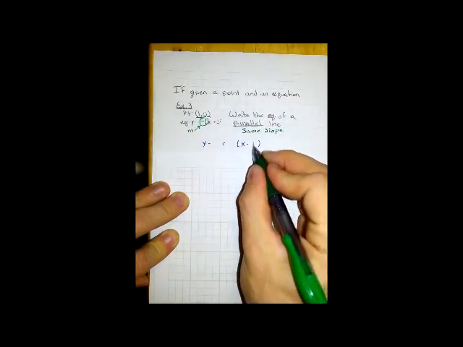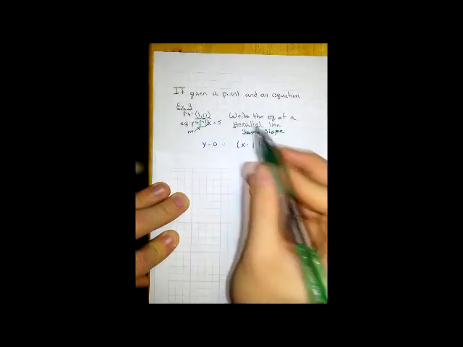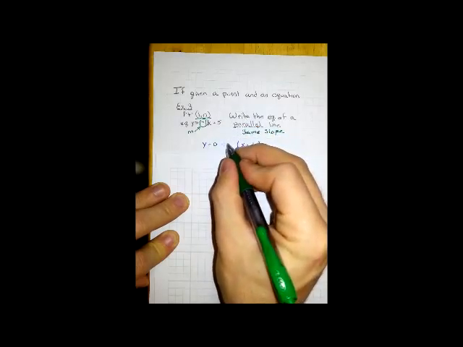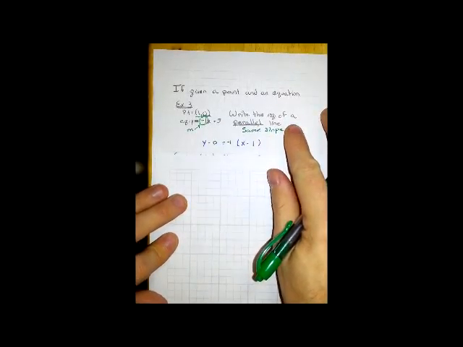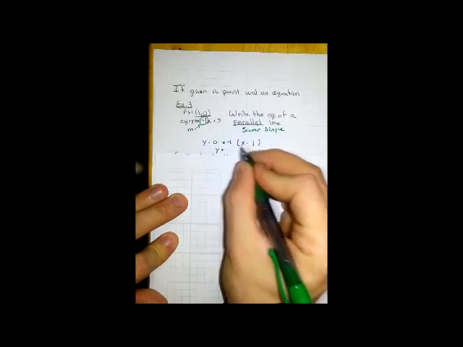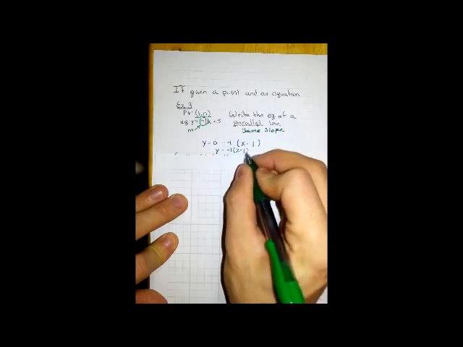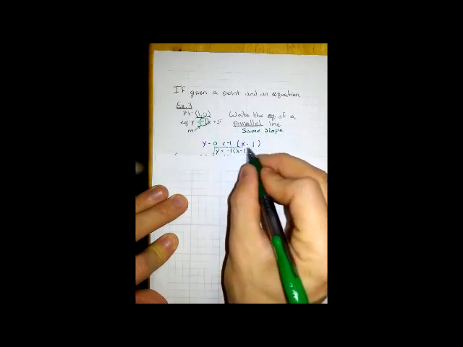X is 1, y is 0, m, your slope, is -1. So notice that y minus 0 is still y. I would simplify this just a little. Y equals -1 times x minus 1. And your equation is now written.